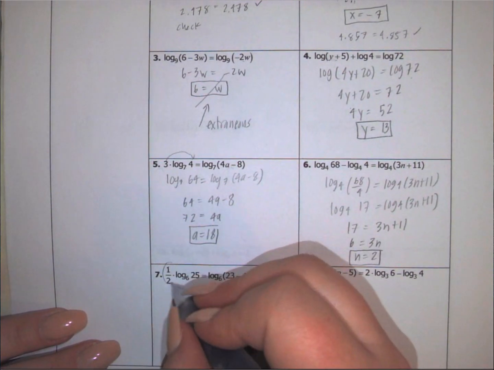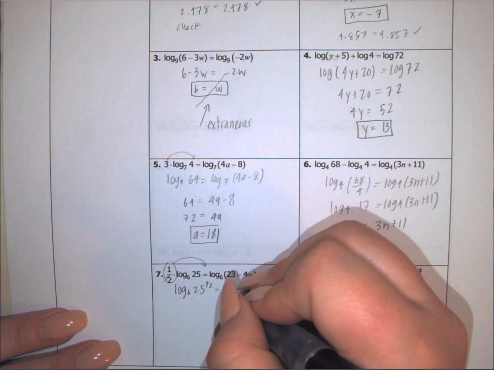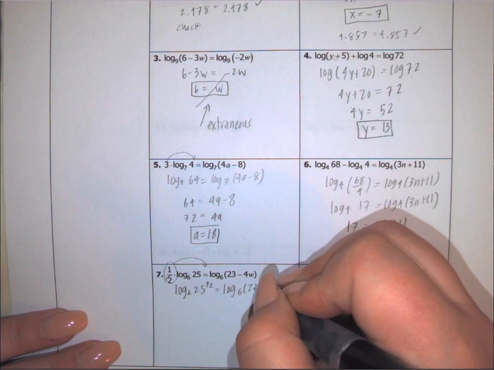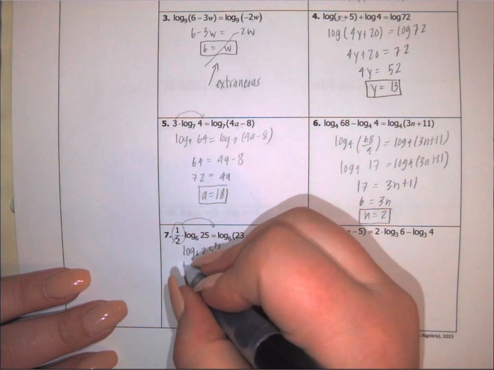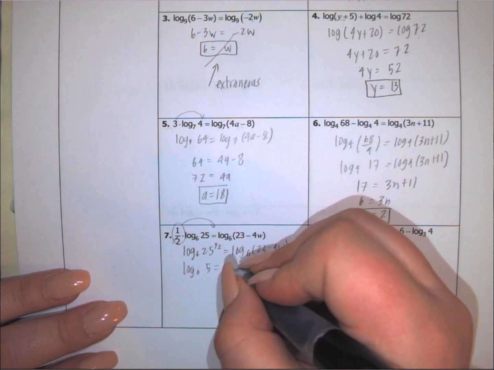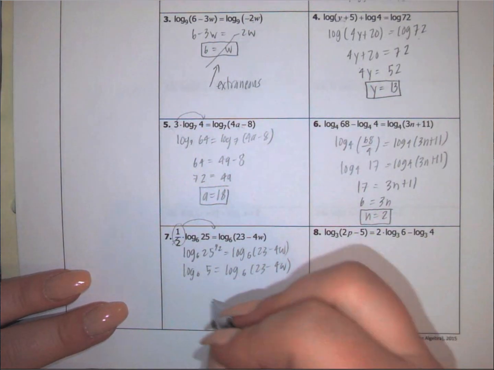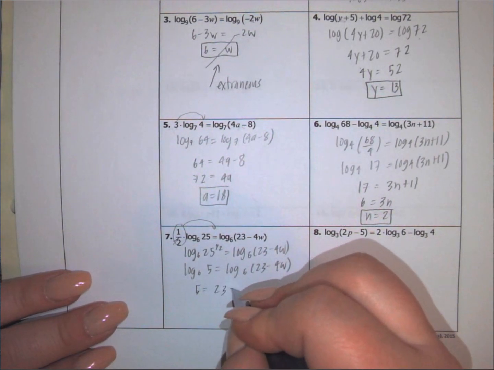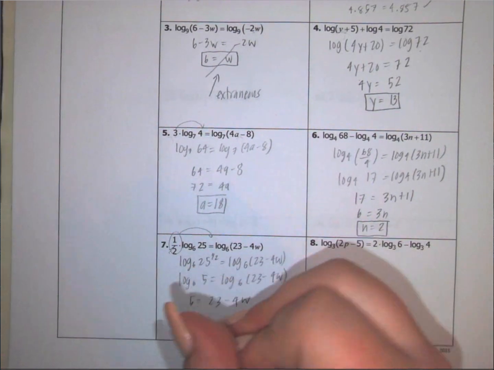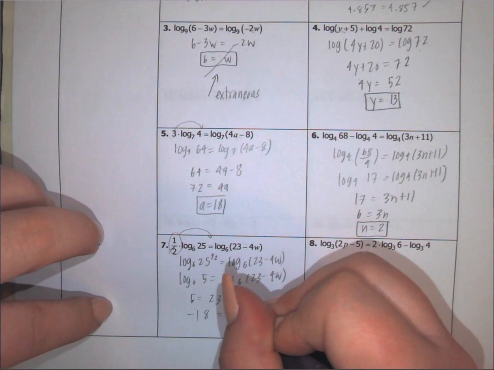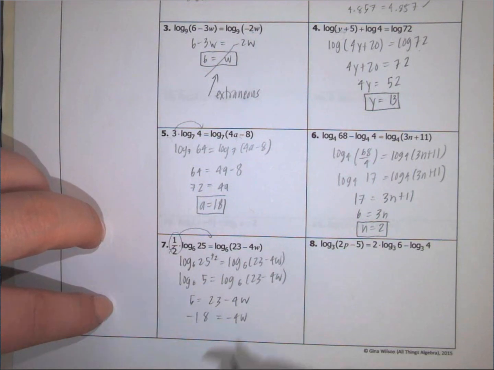This one you got to bring up the 1/2, so that's log base 6 of 25 to the 1/2 equals log base 6 of 23 minus 4w. Remember, 25 to the 1/2 is the same as the square root of 25, so that's log base 6 of 5 equals log base 6 of 23 minus 4w. And then now you can set the insides equal to each other, so 5 equals 23 minus 4w. Subtract 23, you got negative 18 equals negative 4w. And then divide by negative 4, and you get 4.5.